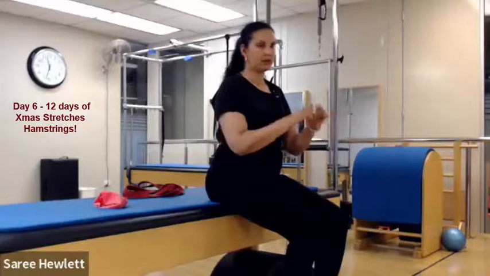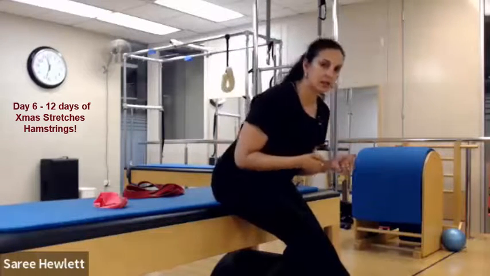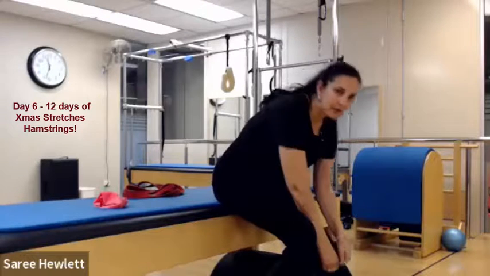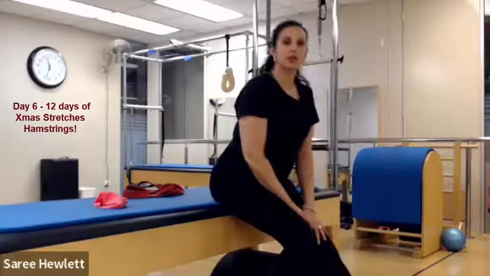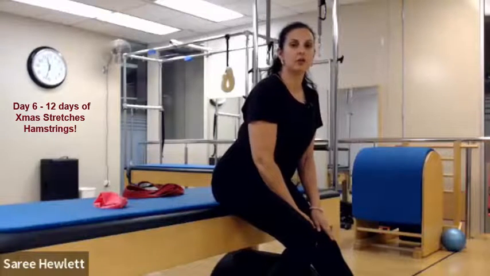So if you're sat at work and you're doing your computer, you do it down there, or whatever it is, if you're reading or watching telly, wriggle forward, stretch the hamstring. Just be careful that you don't curl. Keep the chest high, and that will stretch your hamstring.